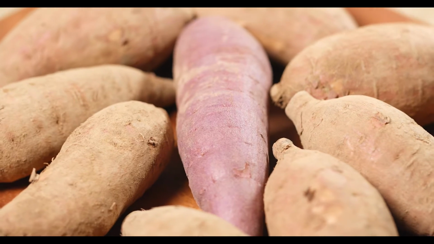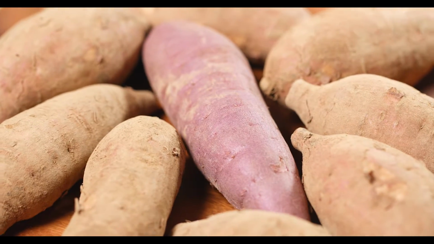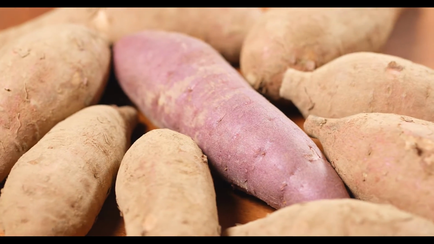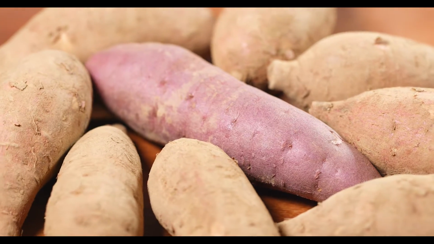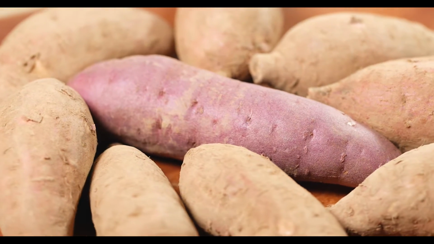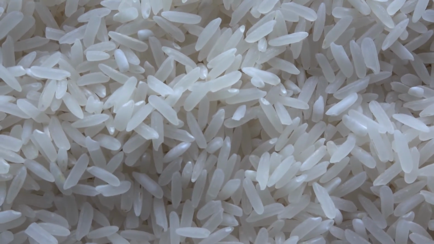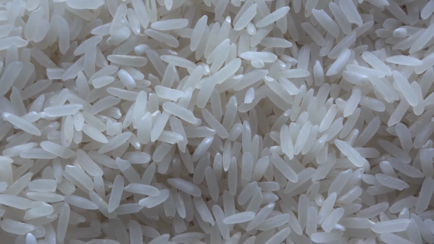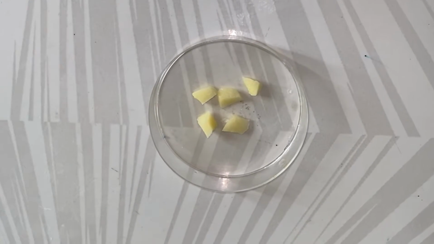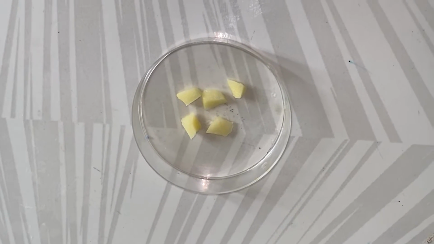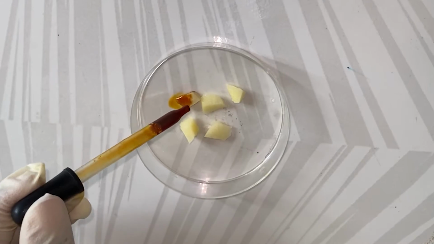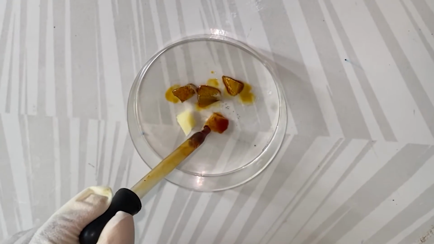Starch is the main carbohydrate found in most ground provisions, as well as rice and flour. To test for starch, we simply add a few drops of iodine to the sample, and if starch is present, then we will see a blue-black color change.